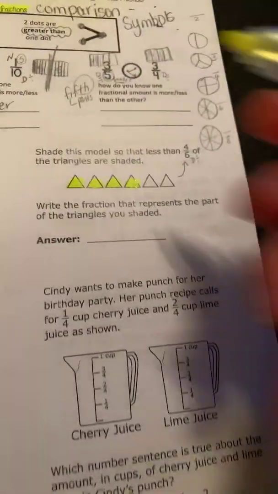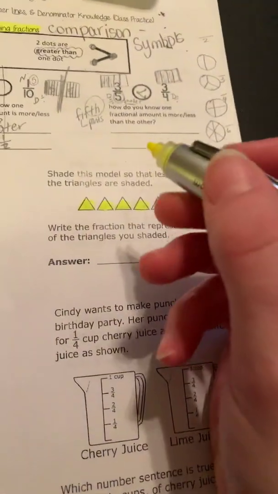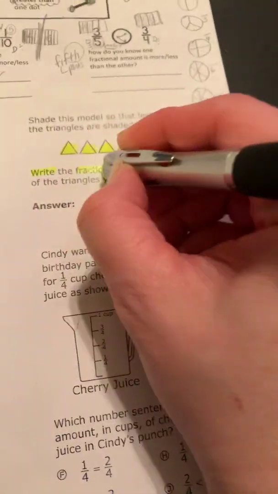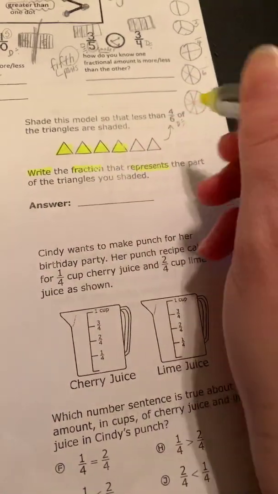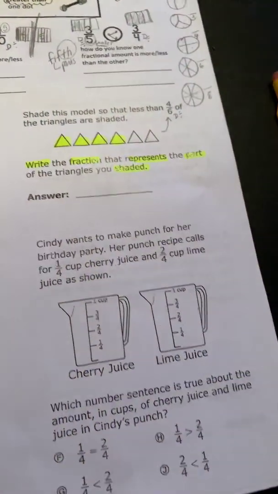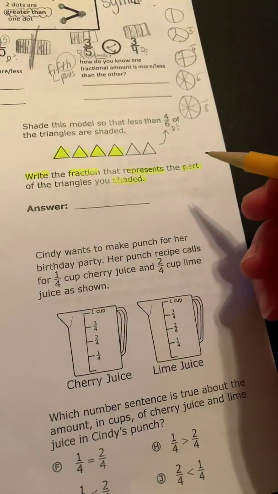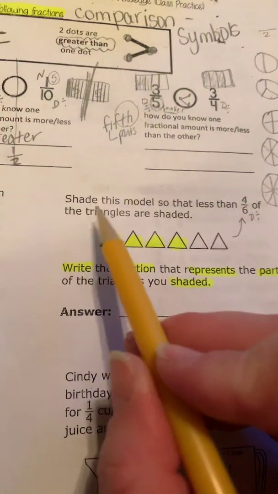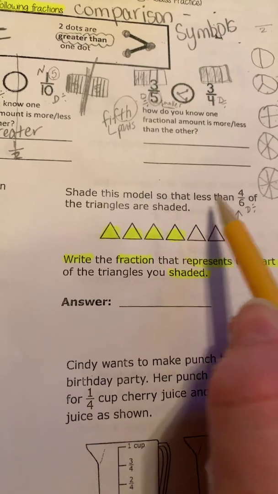All right, what are our directions, girls? What should we summarize? We're writing a fraction representing part shaded. Oops, maybe I should have paid attention. Shade the model so that less than 4/6.